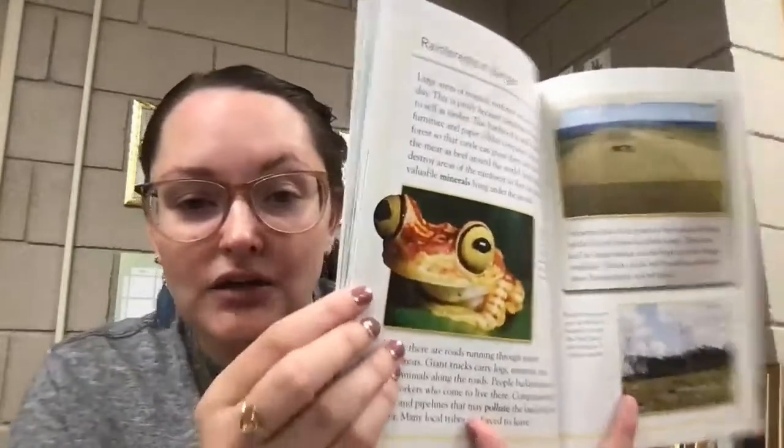Today, there are roads running through many rainforests. Giant trucks carry logs, minerals, and farm animals along the road. People build towns for the workers who come to live there. Companies build dams and pipelines that may pollute the land and the water. Many local tribes are forced to leave. And then we have this picture right here of this frog, and we've got a caption that says, many animals, such as this tree frog, are in danger of extinction if the rainforest is destroyed.